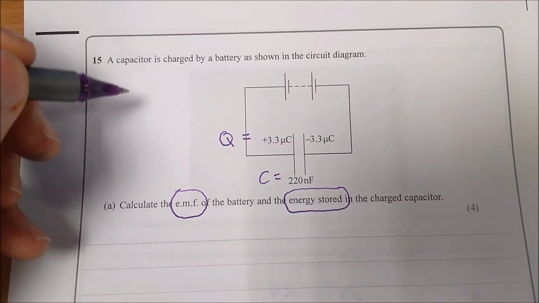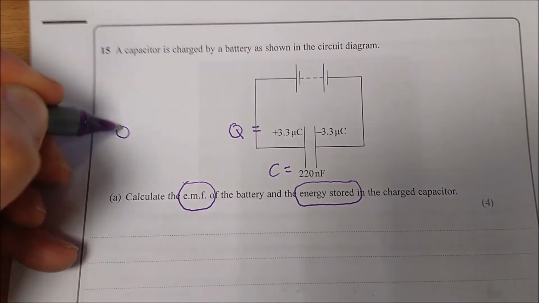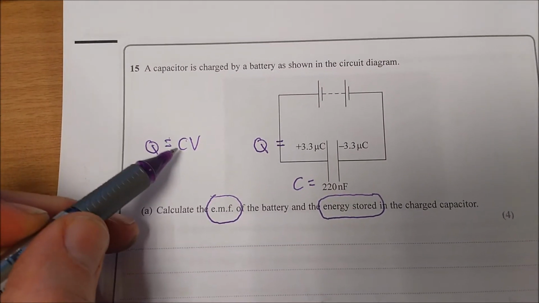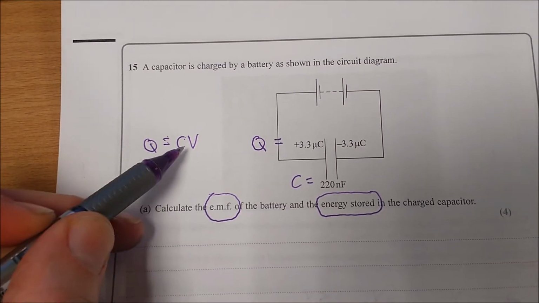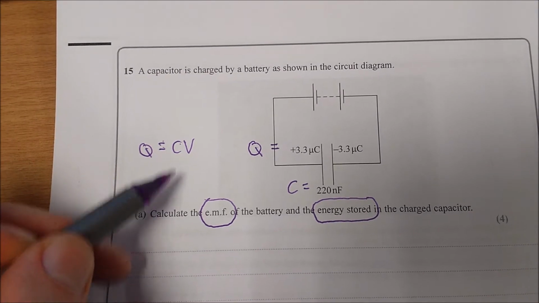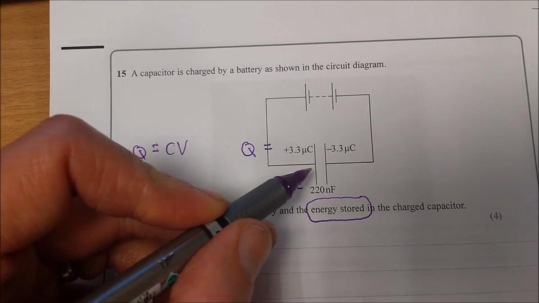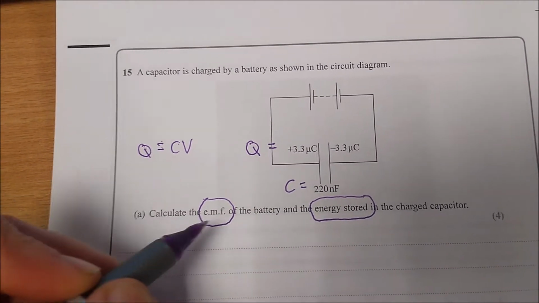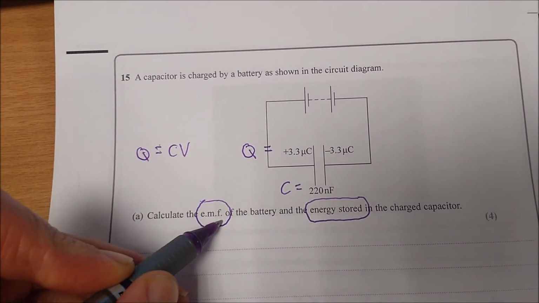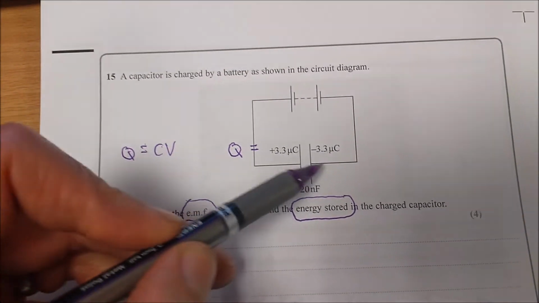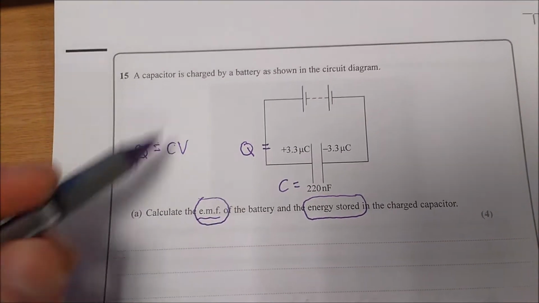Well, what equations are relevant? We've got Q equals CV, haven't we, for starters? That's given to you on the back. Gives you it in the form C equals Q over V. So if we calculate V there, that's going to be the voltage across the capacitor. Is that going to give us the voltage of the battery? Remember, EMF just means voltage. Yeah, it will, because in this case the capacitor is fully charged, isn't it? So the voltage across the two is going to be the same.